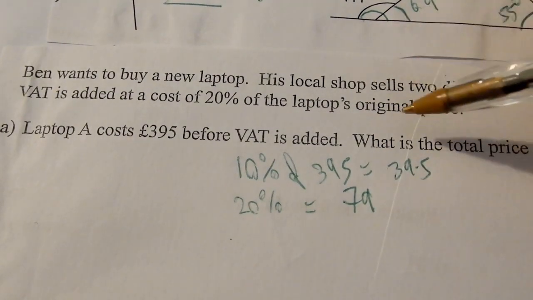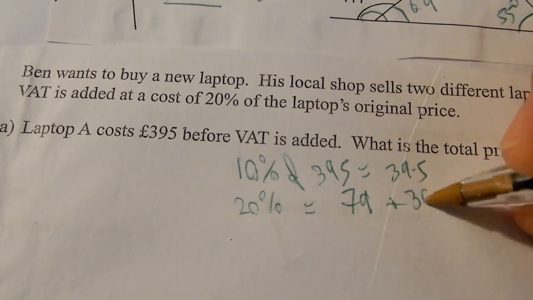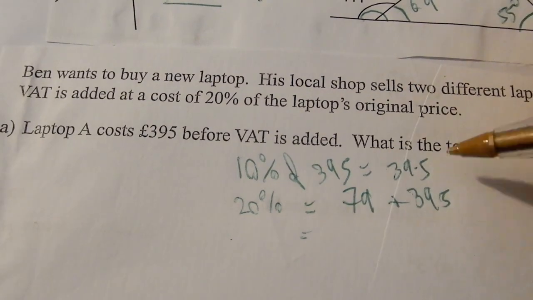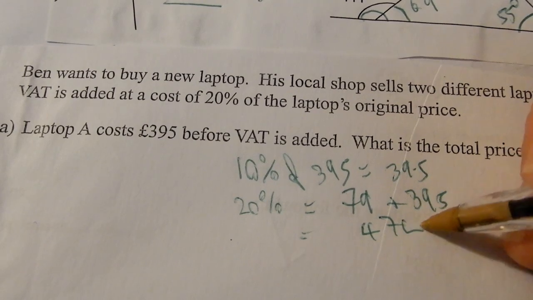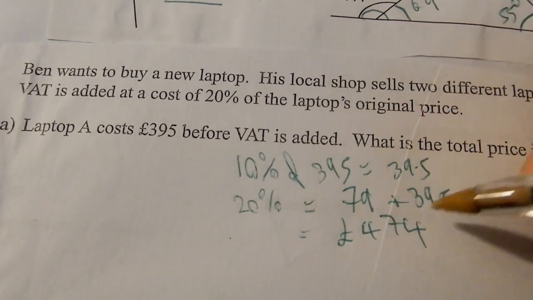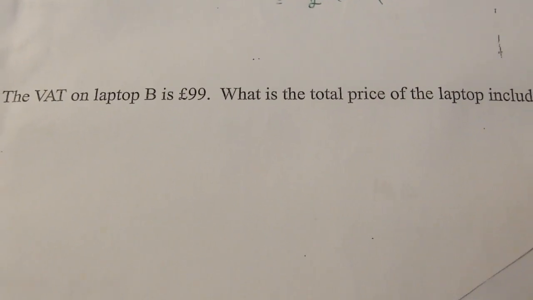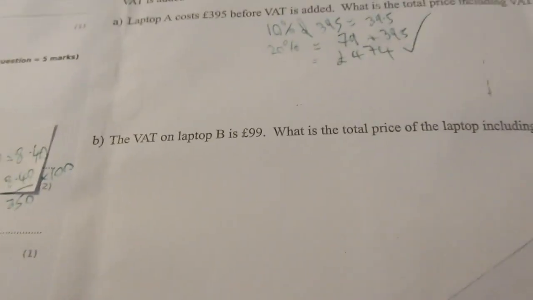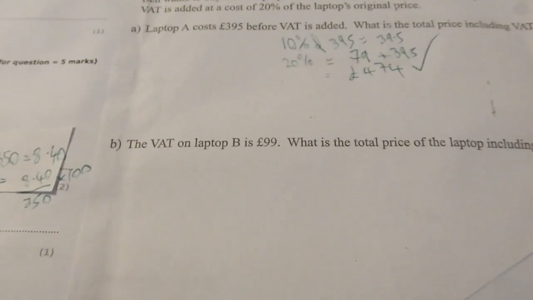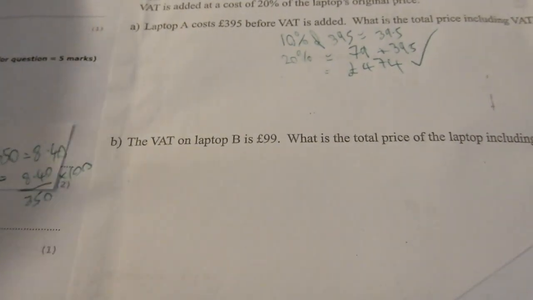Yes. What is the total price including VAT? Oh, 79 plus 395 equals 474 pounds. God, that was not very nice. The VAT on a laptop is £99. What's the total price of the laptop including VAT? Laptop B? Skipping the question. I haven't got a laptop B.